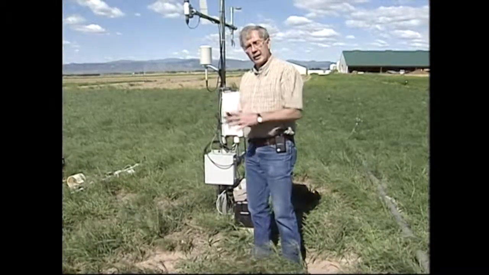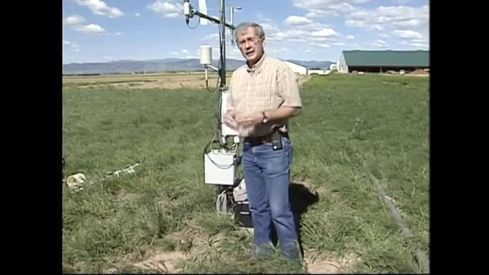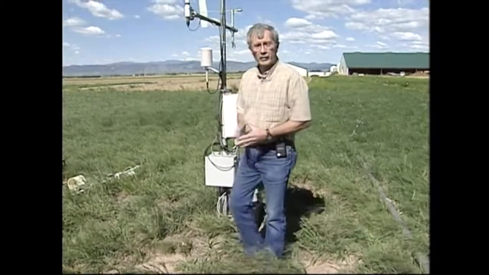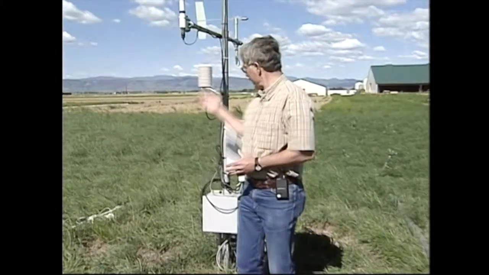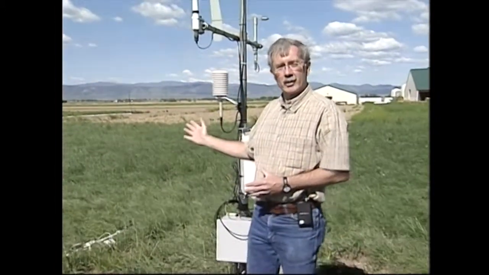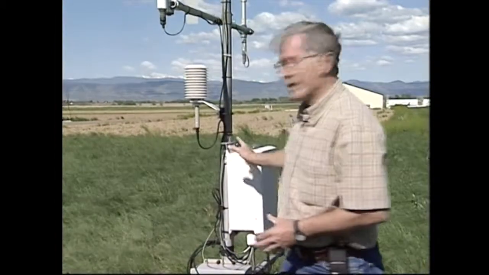Then we can come in and utilize various disease forecasting or insect forecasting or even weed forecasting models that are triggered by key events according to usually the biology and the life cycle of the pest that we're studying. Other researchers can use this data for irrigation scheduling, crop development, and a variety of other uses. So this kind of information is very valuable.